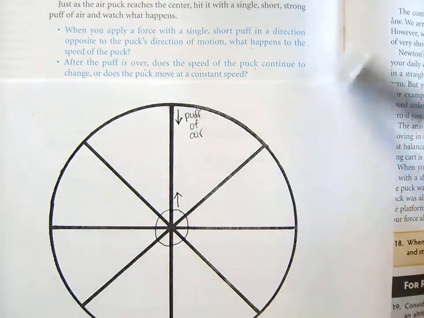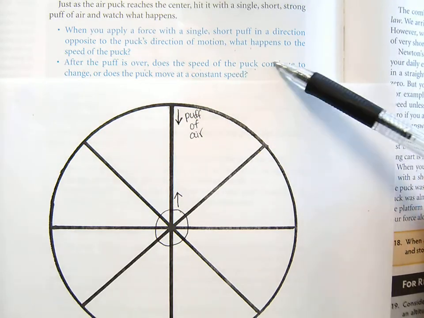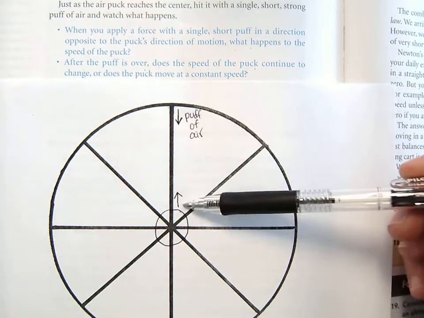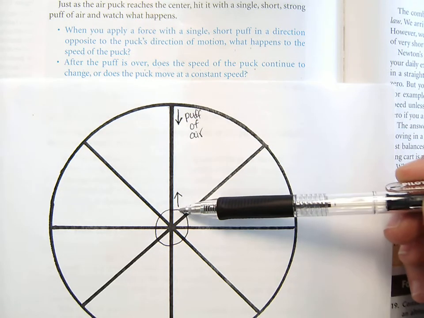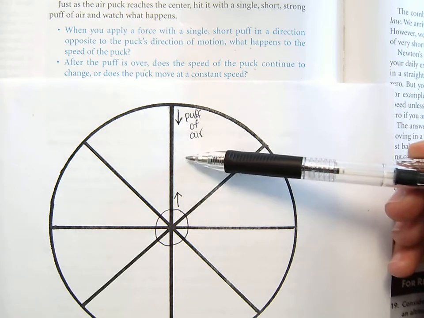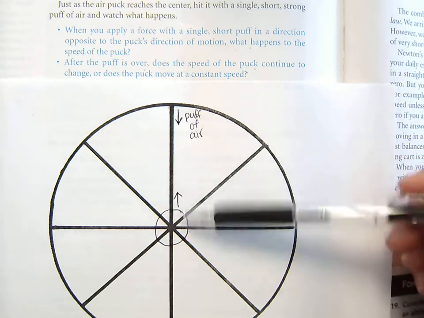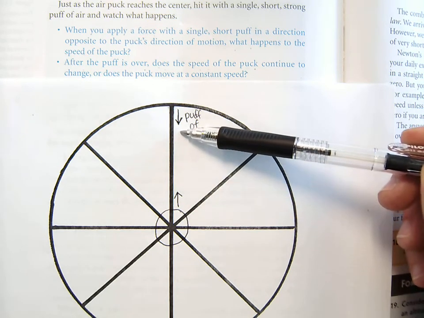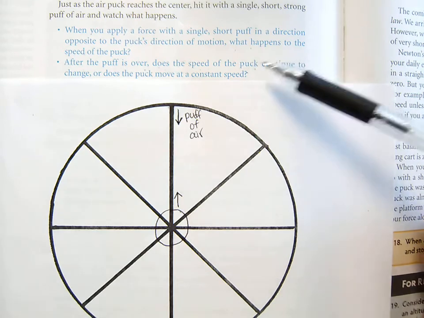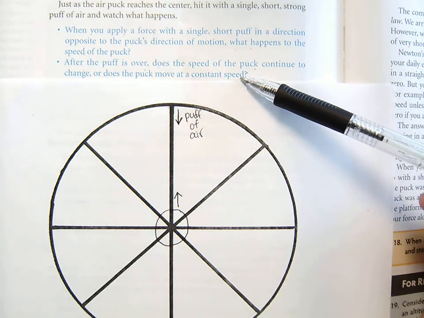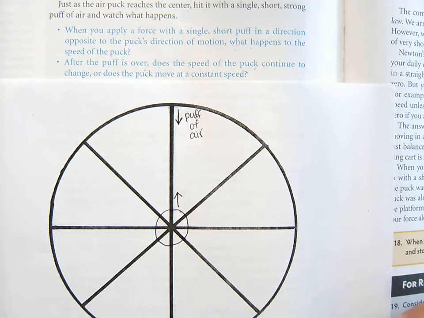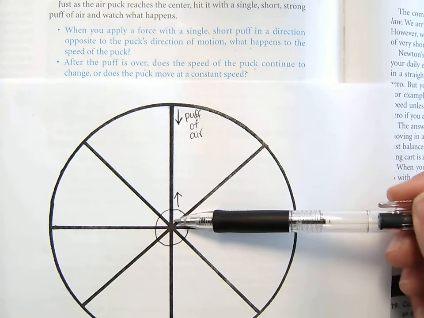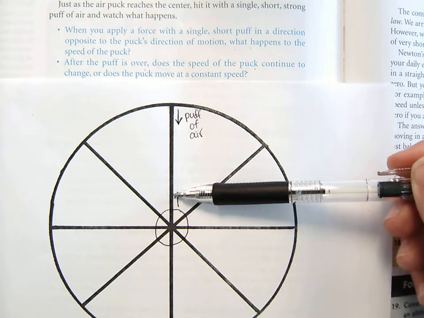The next blue dot is a follow-up to that. It says, after the puff is over, does the speed of the puck continue to change, or does the puck move at a constant speed? So what it's asking is, once this puff of air hits the puck and it slows down, will it continue to get slower and slower and slower? Or will it slow down and then move at a new constant rate of speed, which is slower than the original rate of speed? The answer is it will move at a constant rate of speed. Now, it's not the same constant rate of speed as initially, because now we've slowed it down. But the puff of air will slow it down, and now it'll just be moving at a new, slower rate of speed.